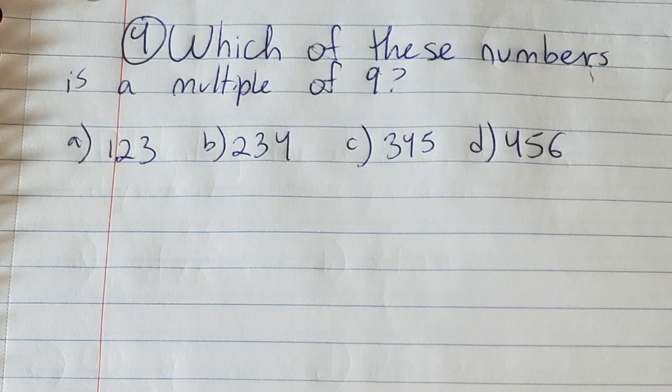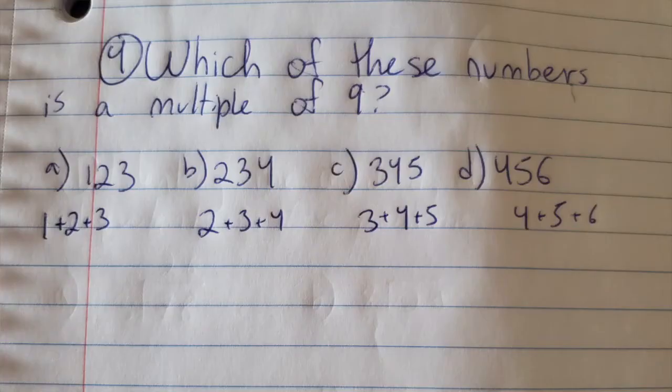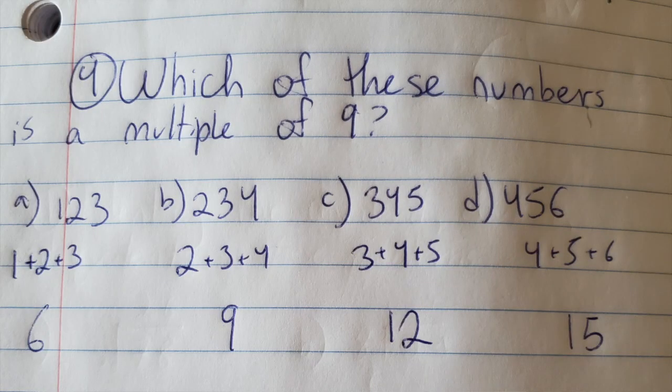So we start out doing the same thing we did with our 3 trick. We're just going to take all of these options and we're going to add each of the digits together. So for A, we're going to add 1 plus 2 plus 3. For B, we're going to add 2 plus 3 plus 4, and so on and so forth for all of these. Now, these new numbers, all 4 of them, 6, 9, 12, and 15, these are all multiples of 3.